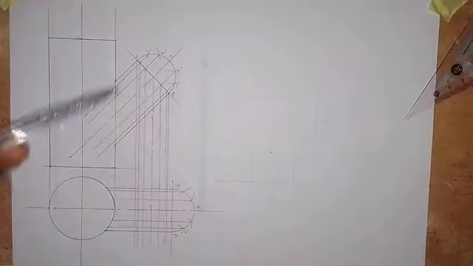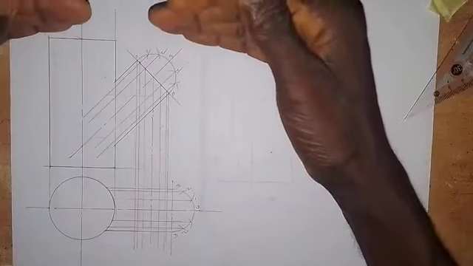Alright, so now when I'm looking at this, the whole of this down here, I'm going to see a circle on this end of the inclined pipe, and by looking at it from above, I need to see that circle here in the plan. So this is the plan of the inclined pipe, while this circle is the plan of the vertical pipe.